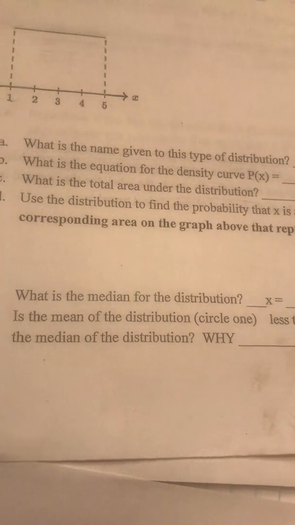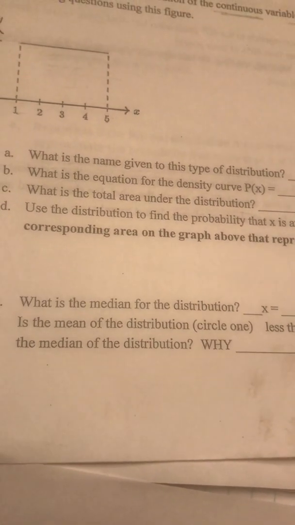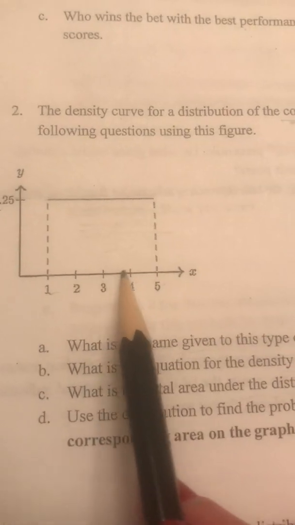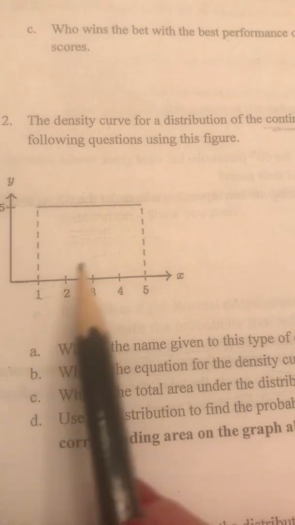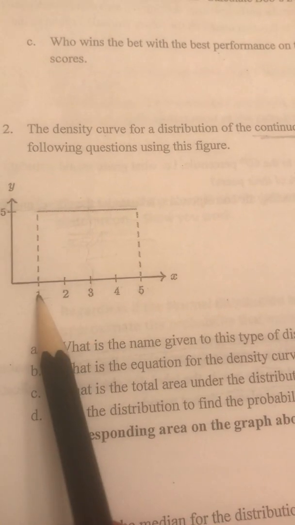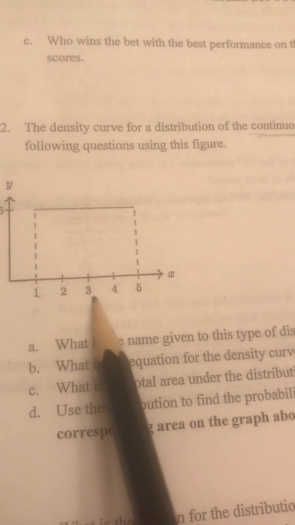What's the median? Median meaning half of the observations above and half below. So 50%, or the probability is 0.5 for greater and 0.5 for less. The halfway mark: 5 plus 1 is 6 divided by 2 is 3.